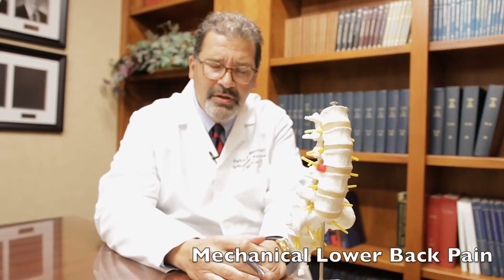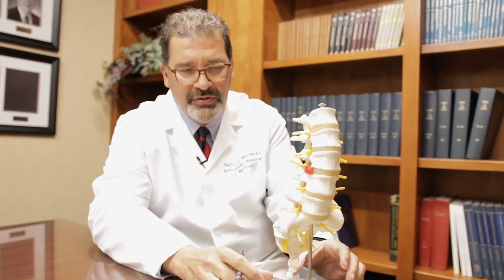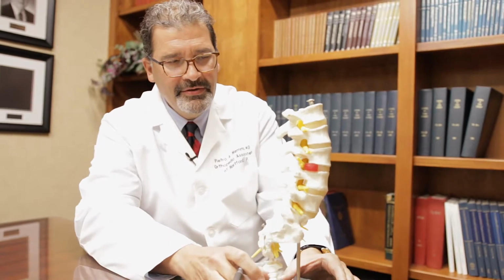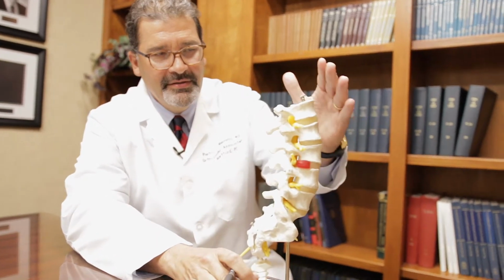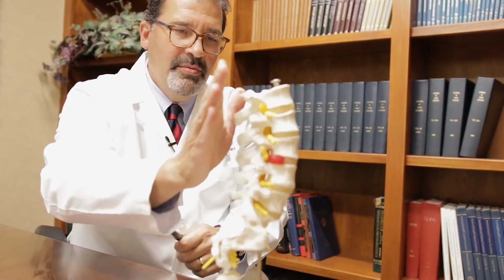Two of the more common problems that I treat include sciatica as well as mechanical low back pain. First, I want to go through a little bit about the anatomy of the lumbar spine. This is your low back. So just to orient you, if I turn it sideways, this is someone's belly, and this is someone's low back.